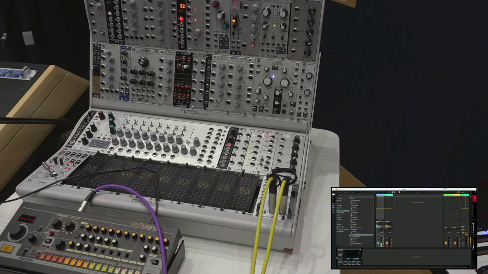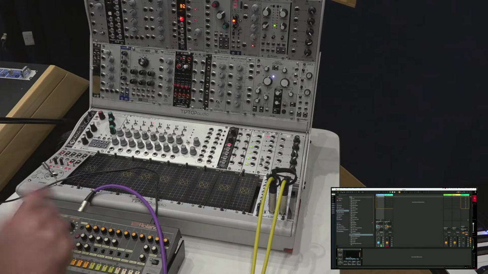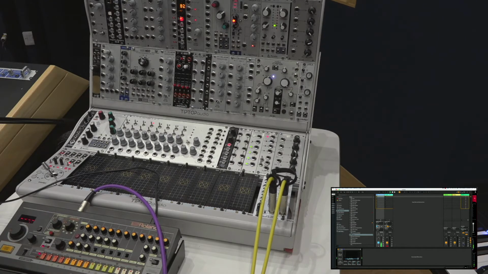So in theory, if I press play in Ableton, like that, Ableton's running, and I think I can see my drum machine running as well, so that's excellent. Press the trigger out button. I can see where I'm triggering, currently on the 8th note. So I'll just leave that going.